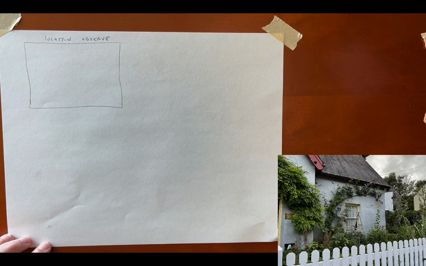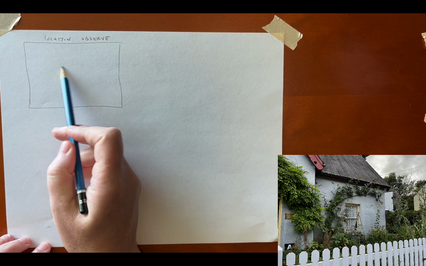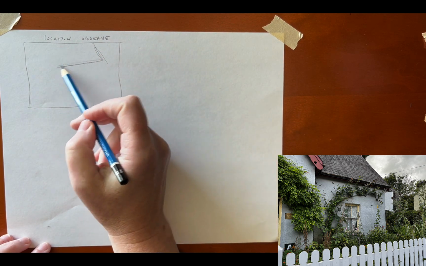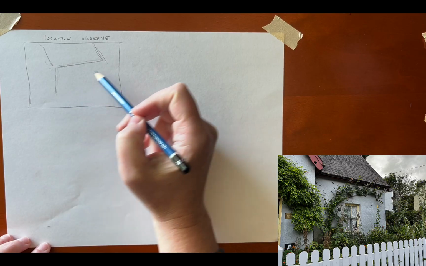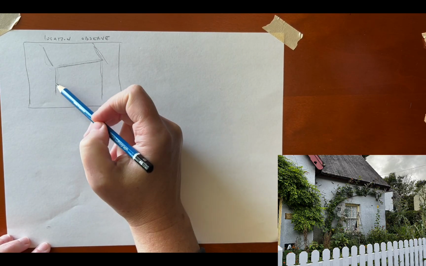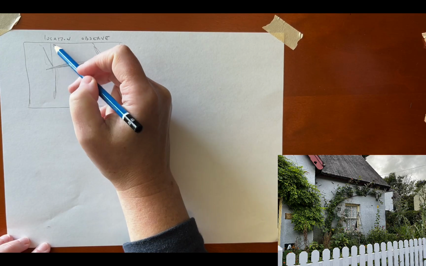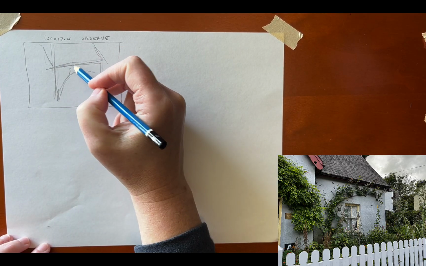So I have this image here of this little cottage that I've always wanted to draw. So I'm just gonna do a sketch, and I'm making these thumbnail compositions just because this is how I'm working out my ideas. And I wanna make sure to get this. I love this plant or vine or whatever it is living in here.